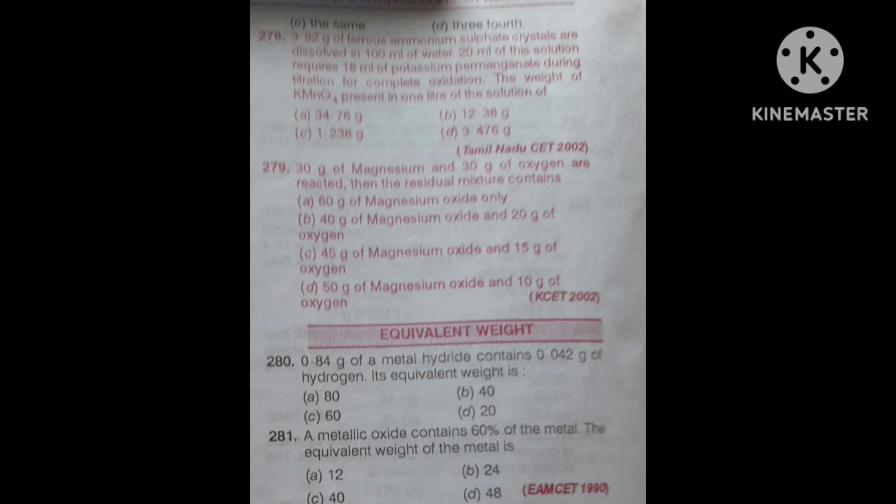Then you calculate very easily: 3.92 divided by 392. Correct? This is present in 100 ml. Then how much will be present in 1000 ml? That is normality. Correct? 100 ml contains 3.92 divided by 392 equivalents of ferrous ammonium sulfate.